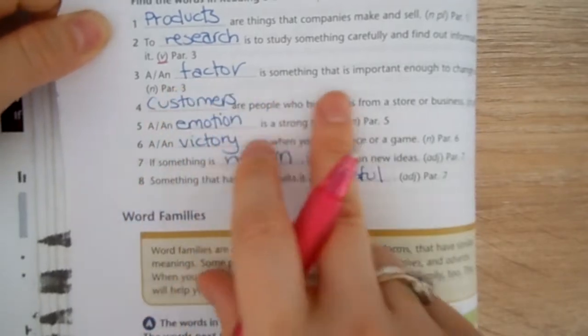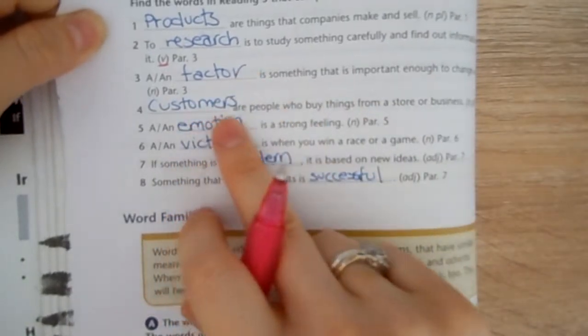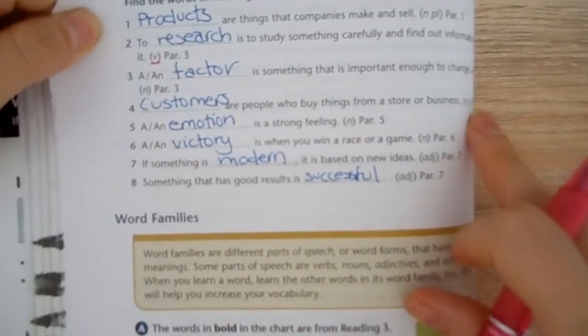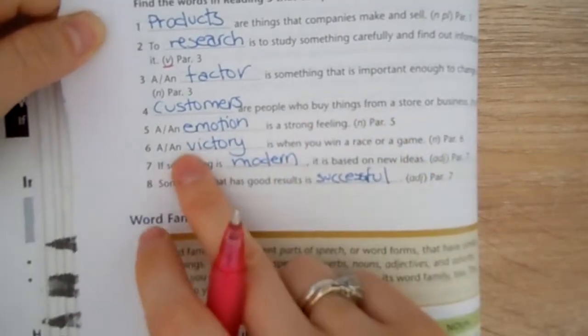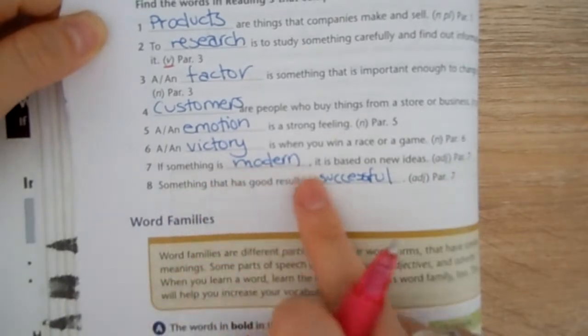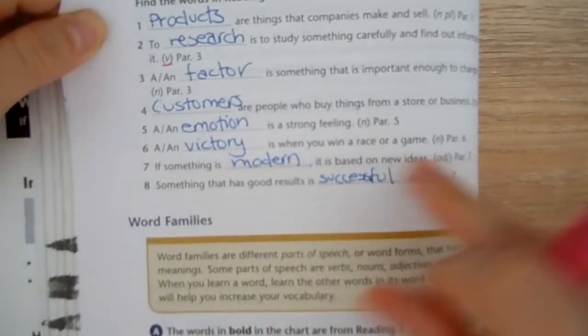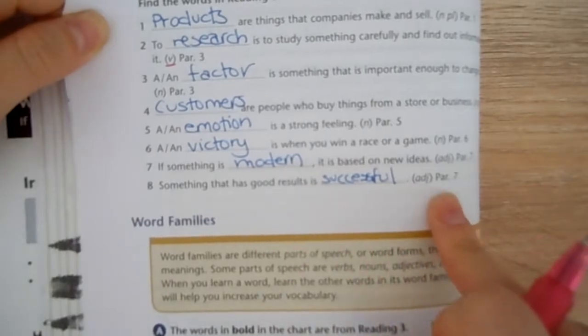Number 3, a factor is something that is important enough to change the result. Customers are people who buy things from a store or business. An emotion is a strong feeling. Victory is when you win a race or a game. If something is modern, it is based on new ideas. Something that has good results is successful.